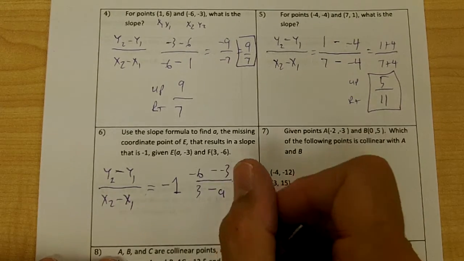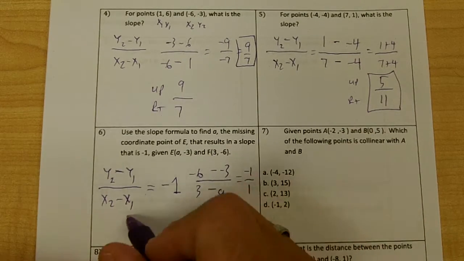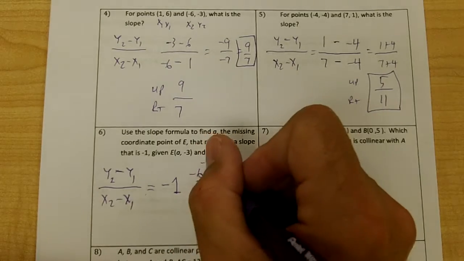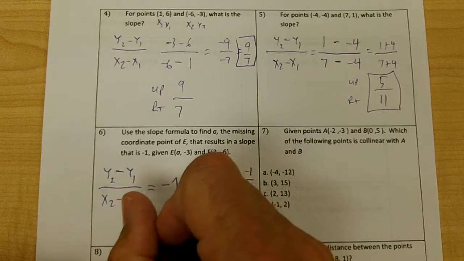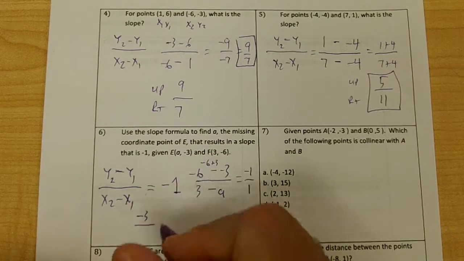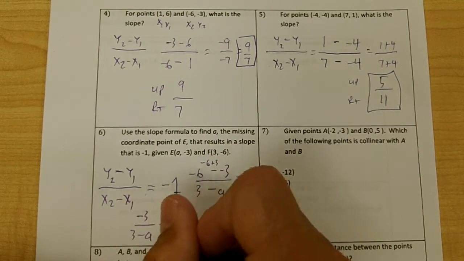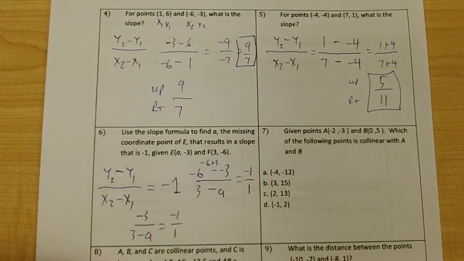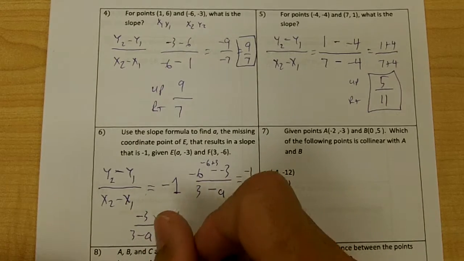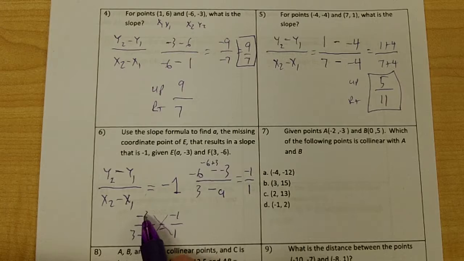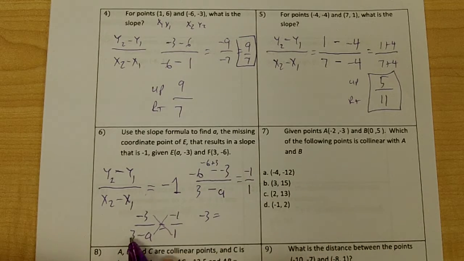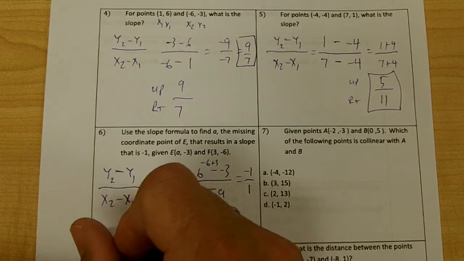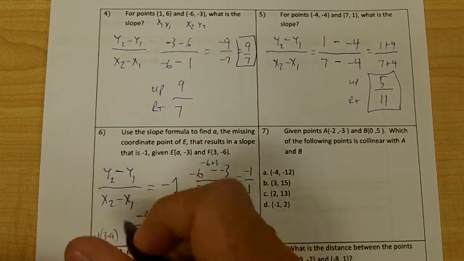Now then, to get this answer, we're going to have to simplify the top first, so I'm going to go down here. This is going to turn into -6 plus 3, which will be -3, won't it? So I'll have -3 over 3 minus A equals -1 over 1. Now then, how do you solve a proportion? You cross multiply. So -3 times 1 is -3, and -1 times 3 minus A. So I'm going to do -1 times 3 minus A.